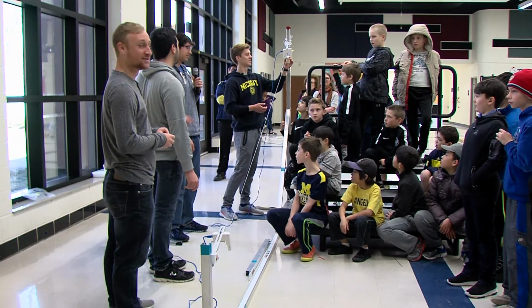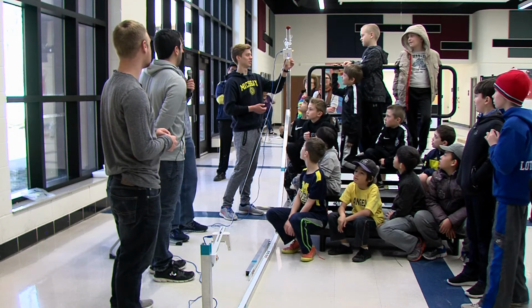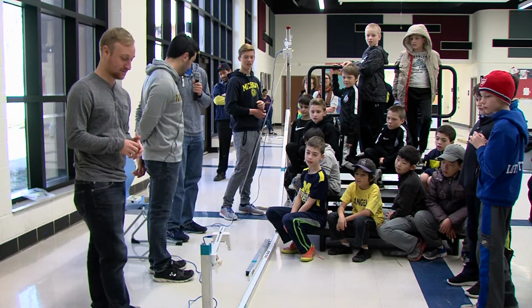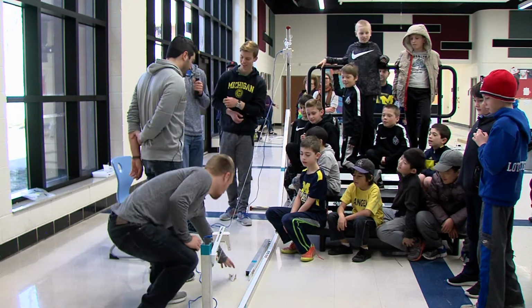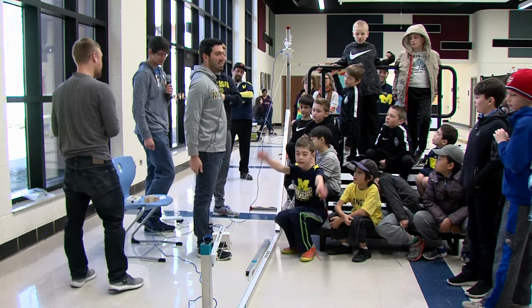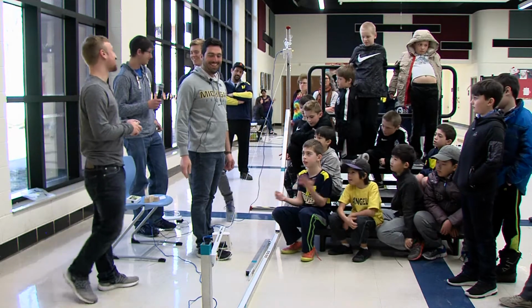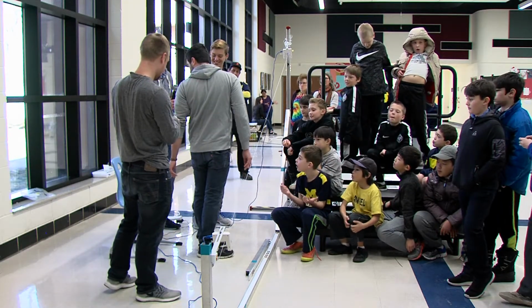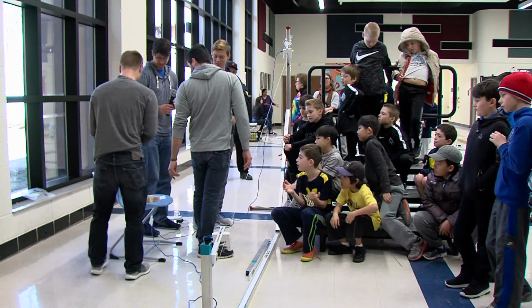Okay, this is the heaviest one, 78. It's going to go fast. All right, so that went about 1.65. Okay, so let's try the heavier ones too.